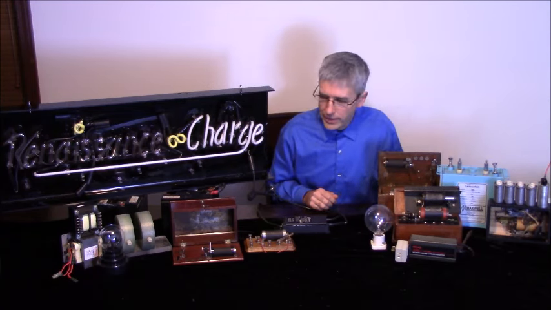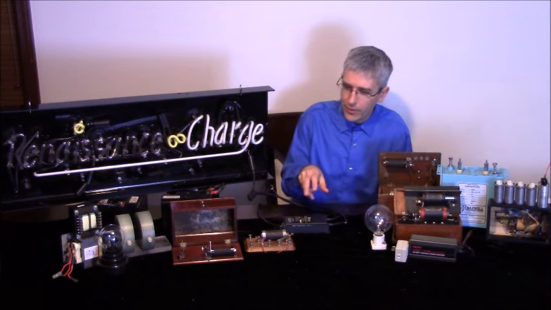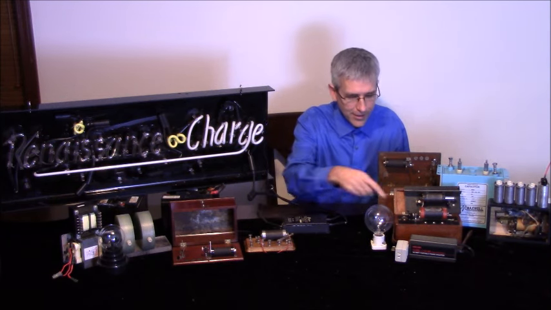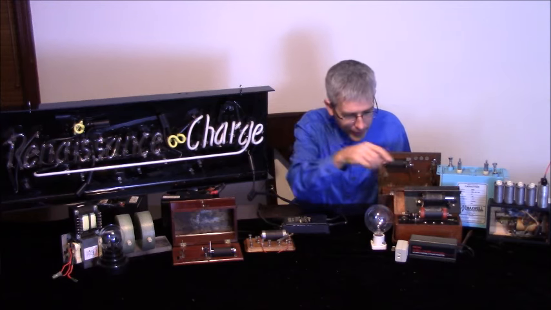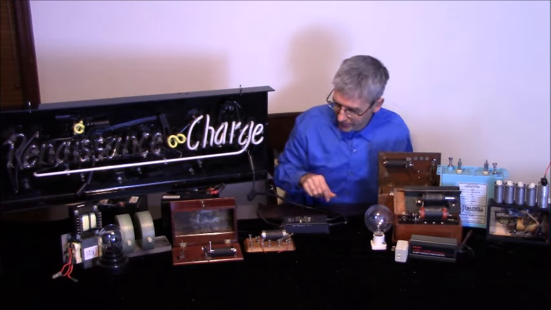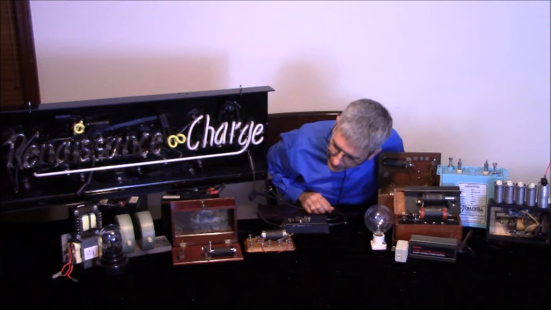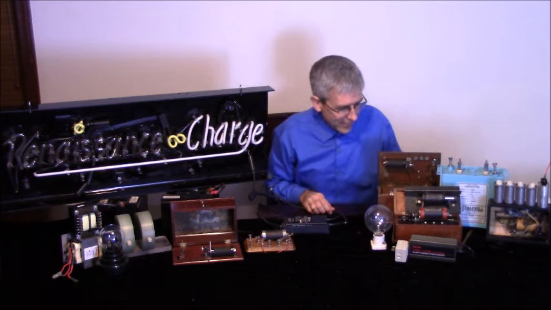A couple of components are of interest. You can see a whole bunch of induction coils here, one, two, three, four, five or six of them somewhere.